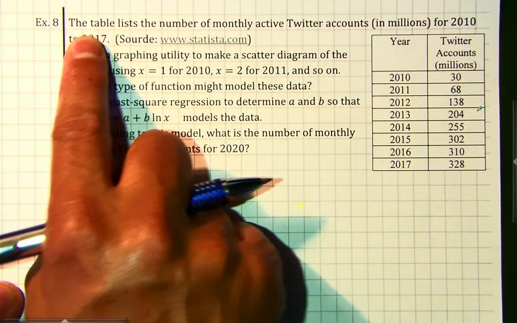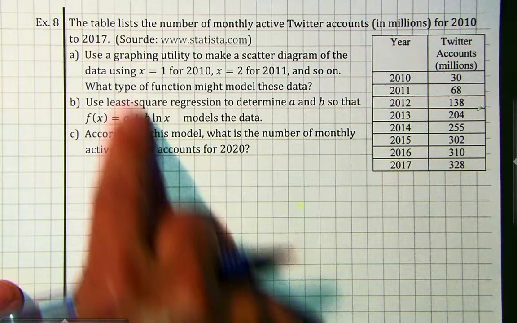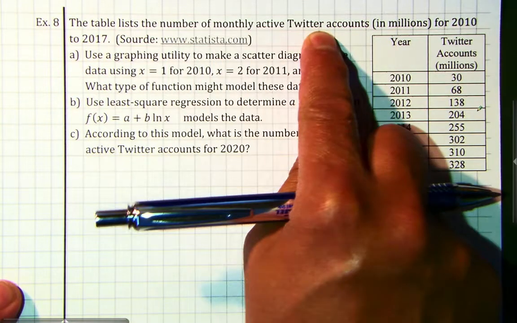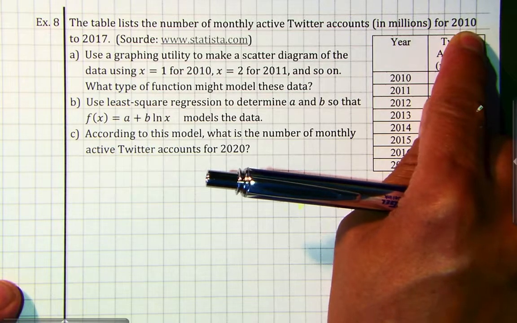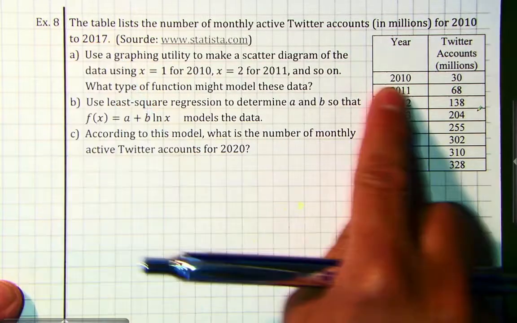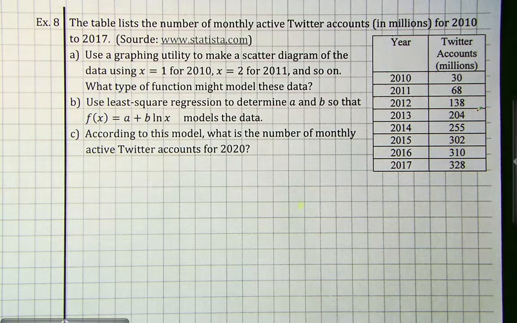So the table, let's go over it then. At this point, you should have worked it out. The table lists the number of monthly active Twitter user accounts in millions for 2010 to 2017. And here's the code. You can actually look up the statistics on this website.